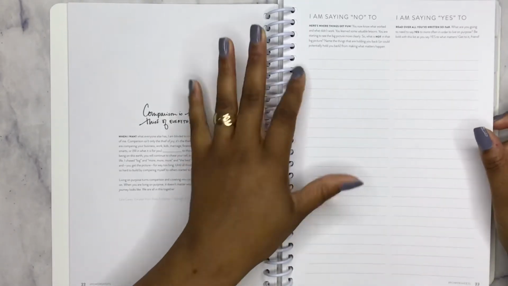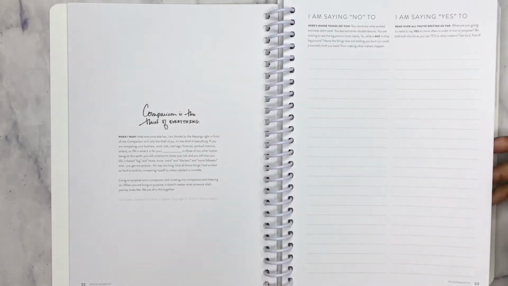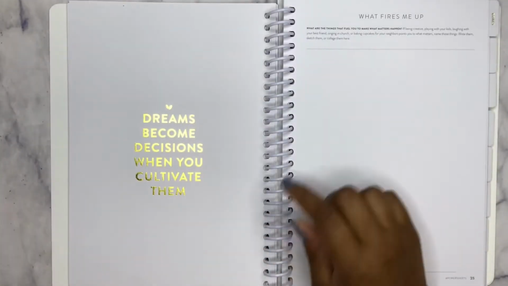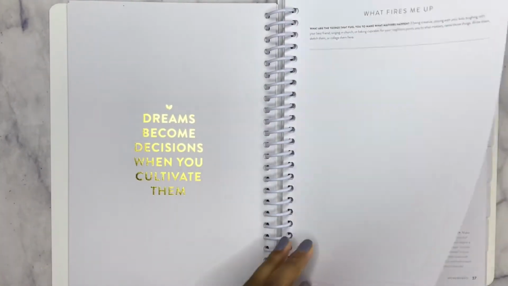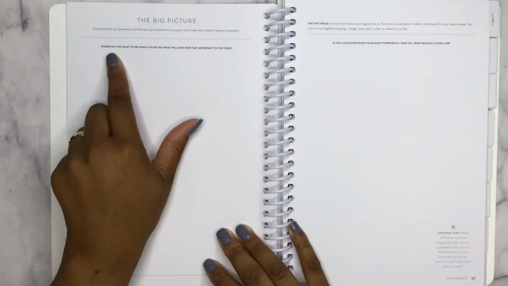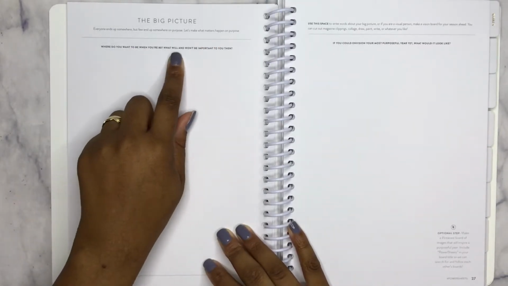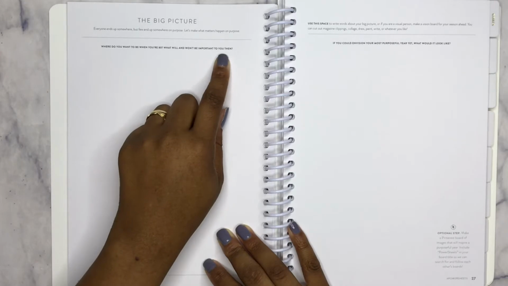It's so awesome. I'm saying no to. I'm saying yes to. What fires me up? The big picture. Where do you want to be when you are 80? What will and won't be important to you then?